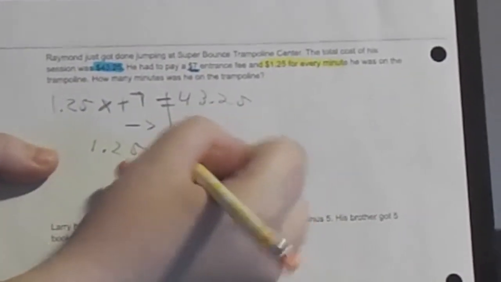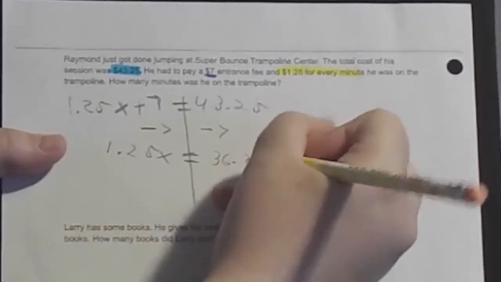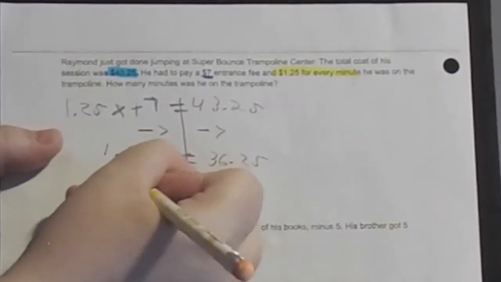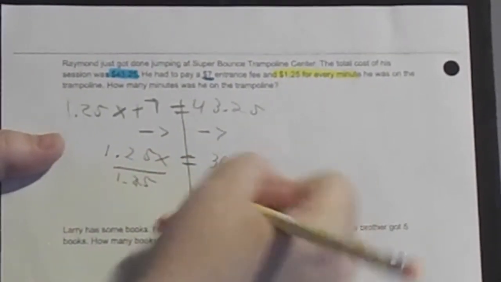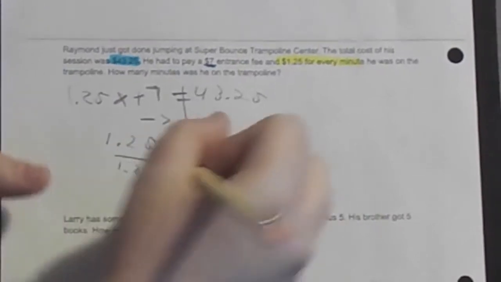1.25x, 7 minus 7, 0. 43.25 minus 7 is 36.25. Divide away the $1.25. And we find out that x is 36.25 divided by 1.25, which is 29 minutes.